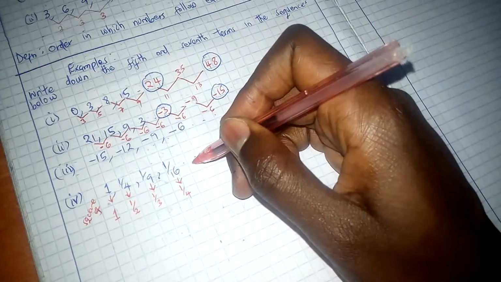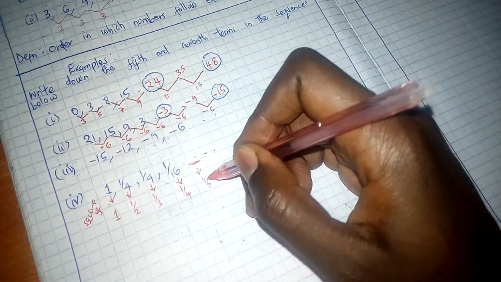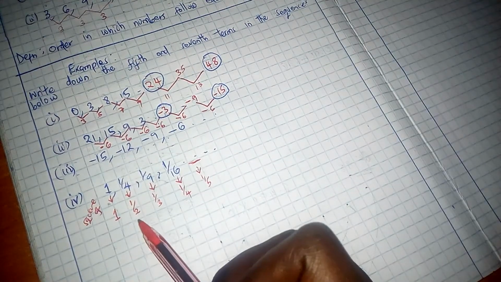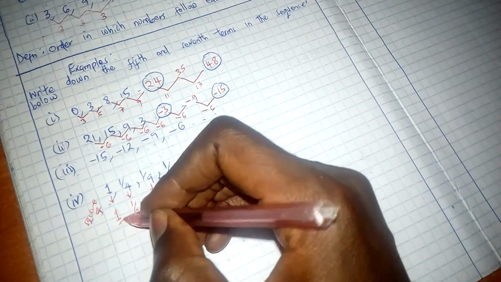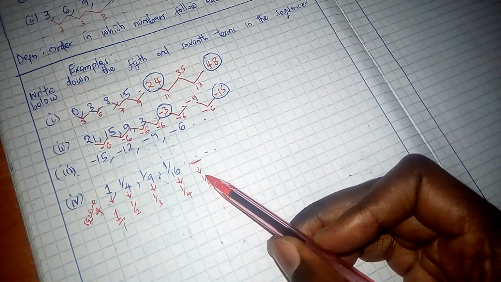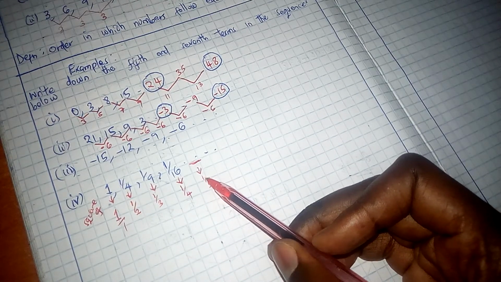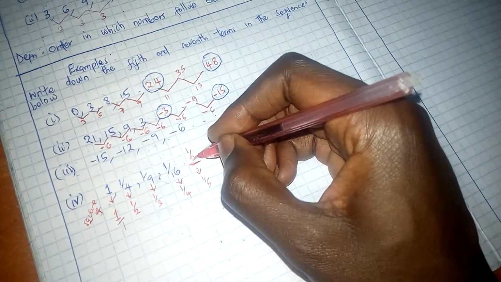And therefore, the next number that we are supposed to get here should be the square of 1 over 5. Because here we have 1, which can as well be written as 1 over 1, 1 over 2, 1 over 3, 1 over 4. So the next should be 1 over 5. The square of 1 over 5 will give us the next number, and that is 1 over 25.